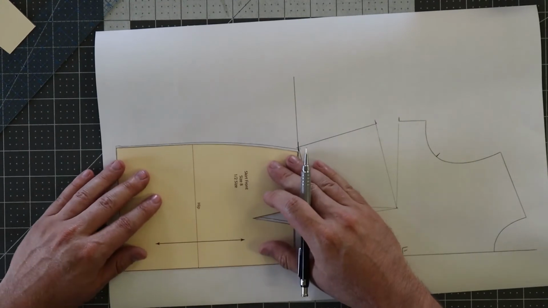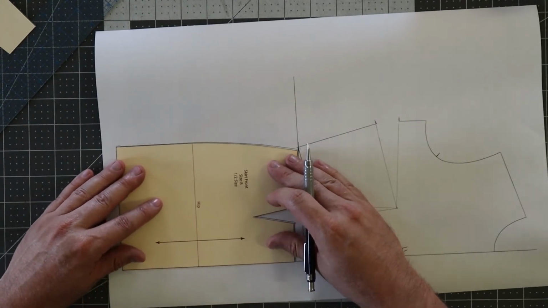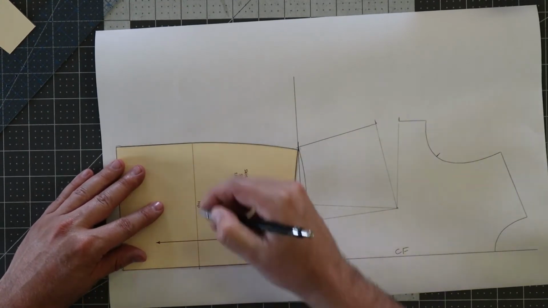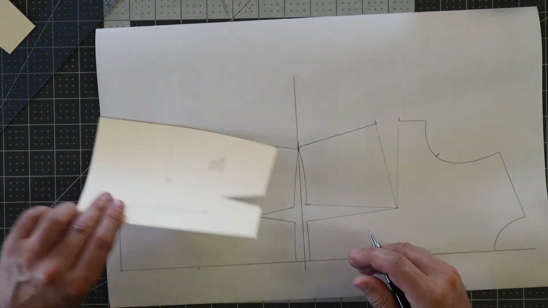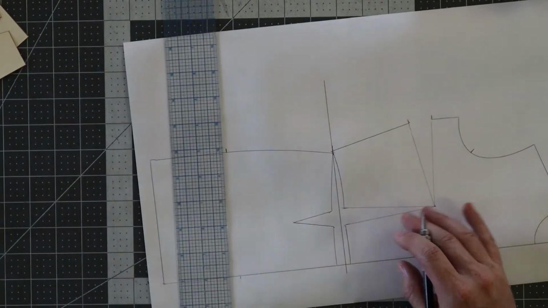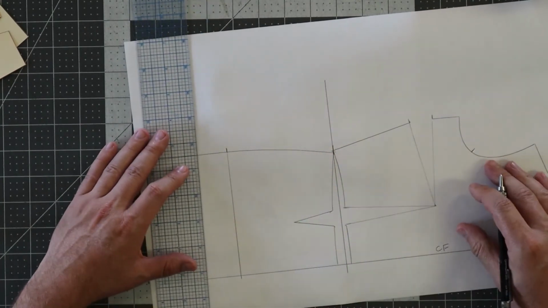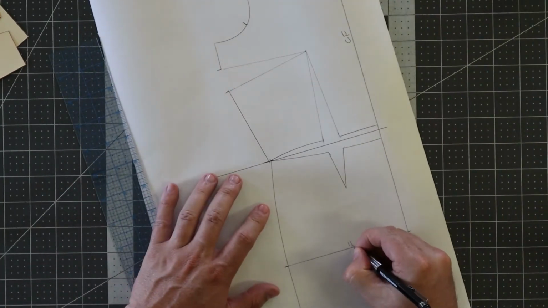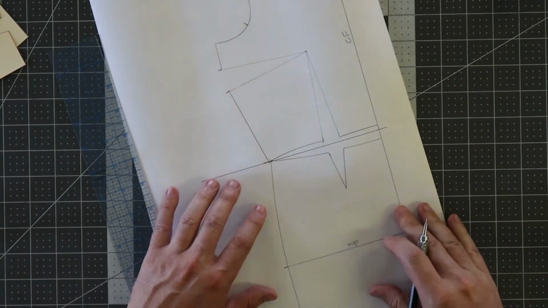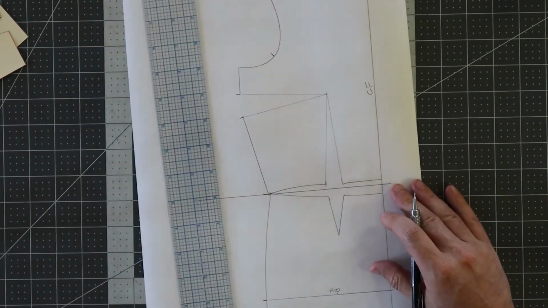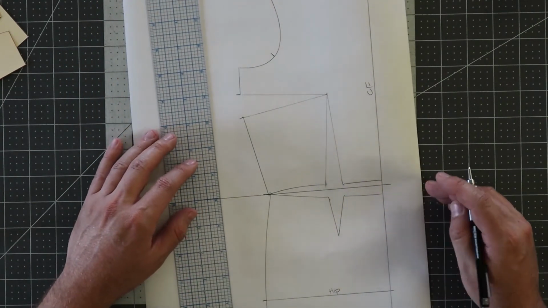Other thing to remember is to transfer over your hip line. It's an important piece of information. So I'm going to fill in my hip. And I'll label that so I know what it is later. Hopefully I would know what that is later just by looking at it, but just in case.